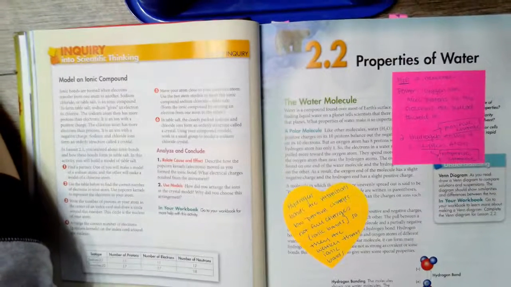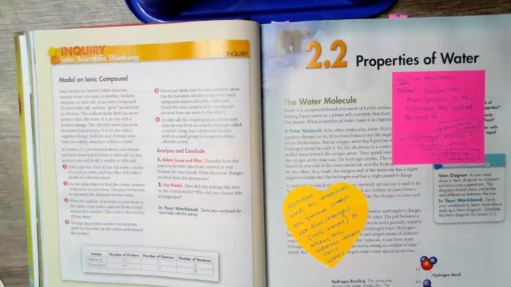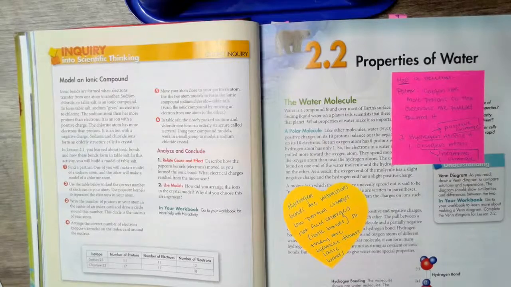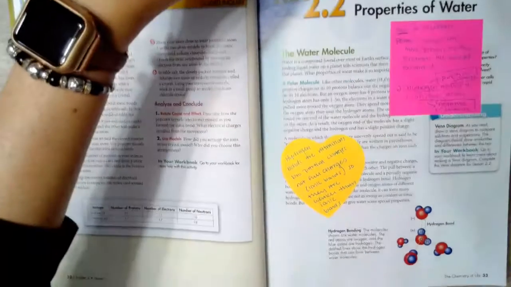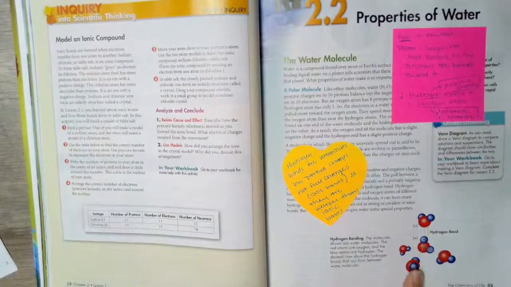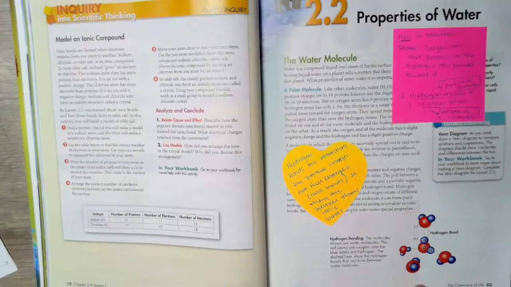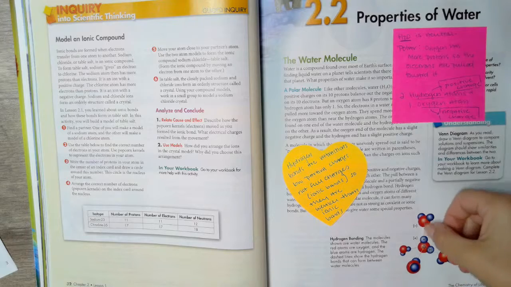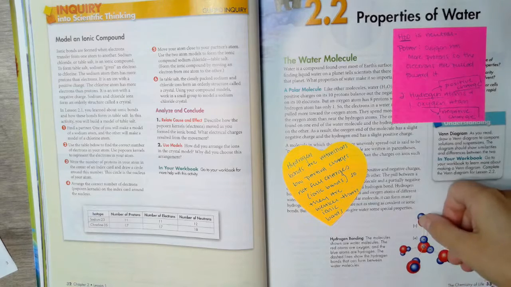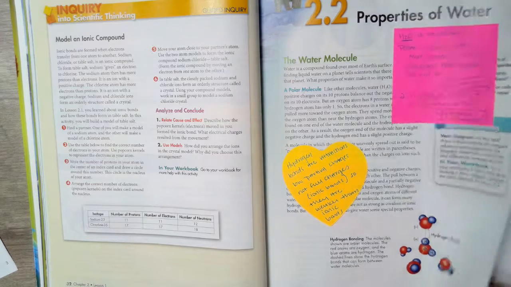There, that's better. Okay. Hydrogen bonding, right here. Water is polar. It has partial charges. This allows for this hydrogen bonding. It's very similar to an ionic bond, but it's a whole lot weaker. So what I mean here is this hydrogen is positive, this oxygen is negative. The positive and the negative attract to allow for that bond.